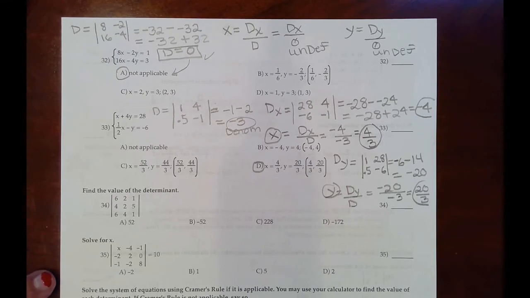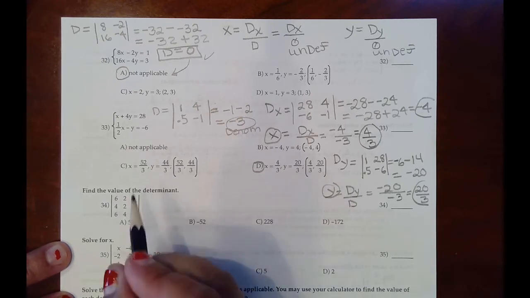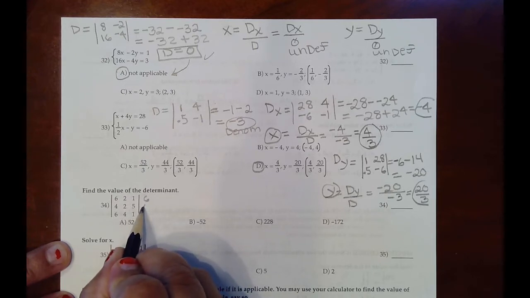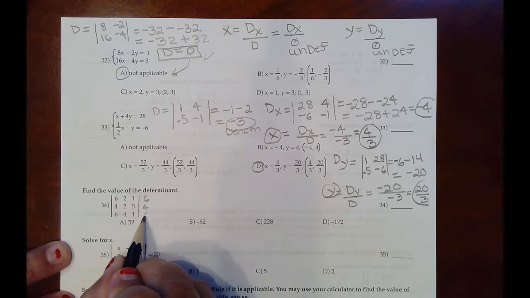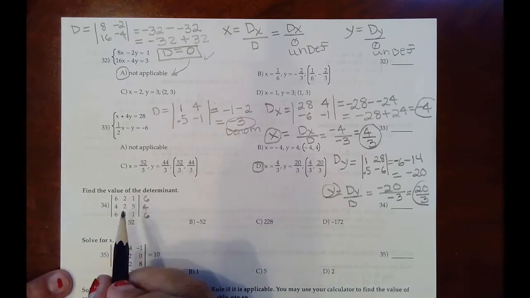So what happens with the 3x3s, if you're going to do it by hand, is that you're going to take the first two columns, the 646 and the 224, and you're going to copy it on the outside of the determinant symbols. Okay, so just 6, 4, 6, and 2, 2, 4.